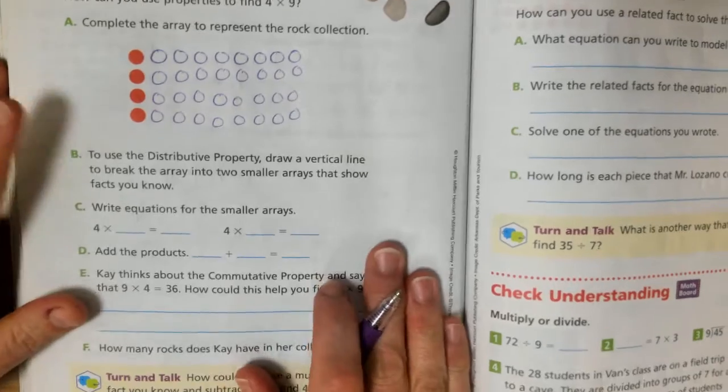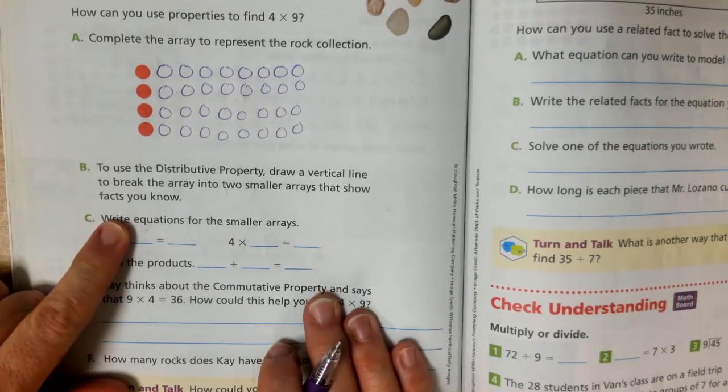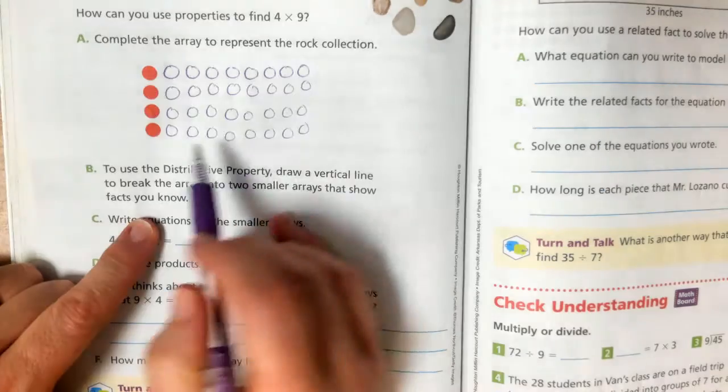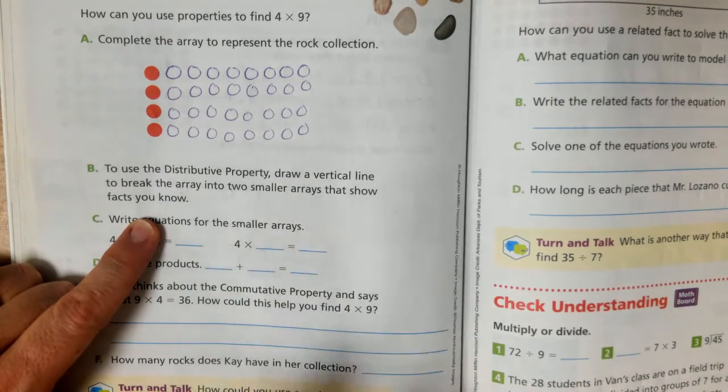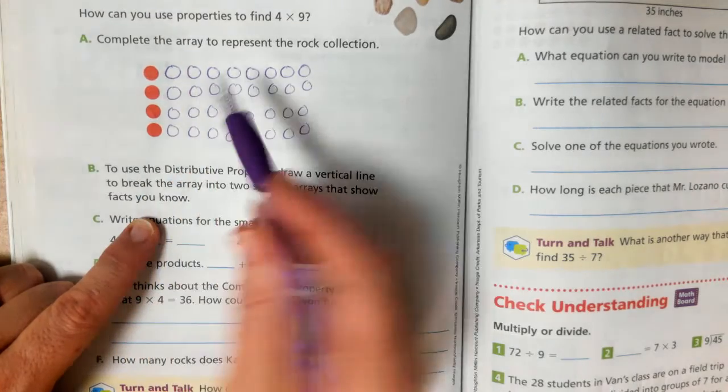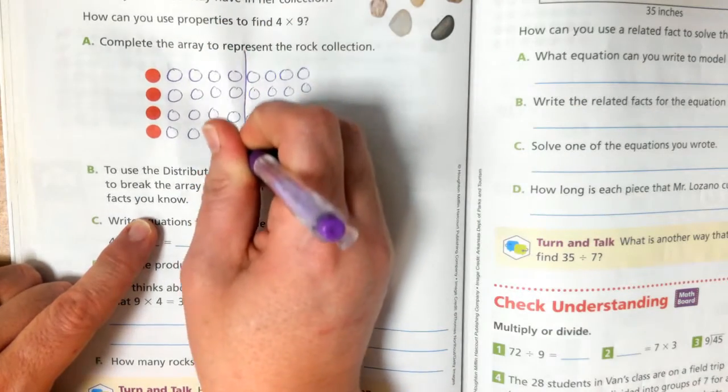To use the distributive property, we're going to draw a vertical line to break the array into two smaller arrays to show facts you know. One fact I know is I can do pretty much anything times 5. 1, 2, 3, 4, 5. 5s are easy to me.